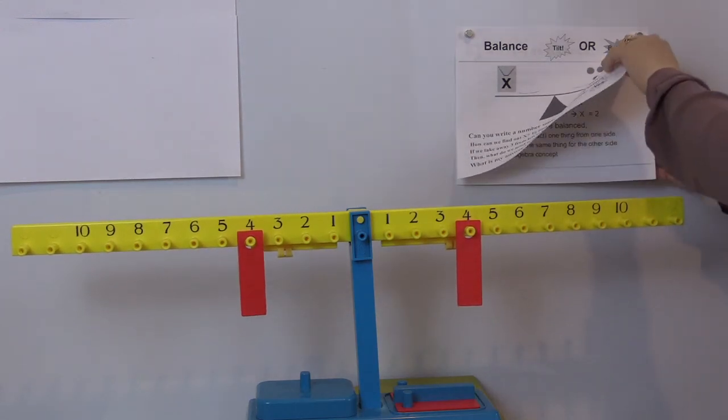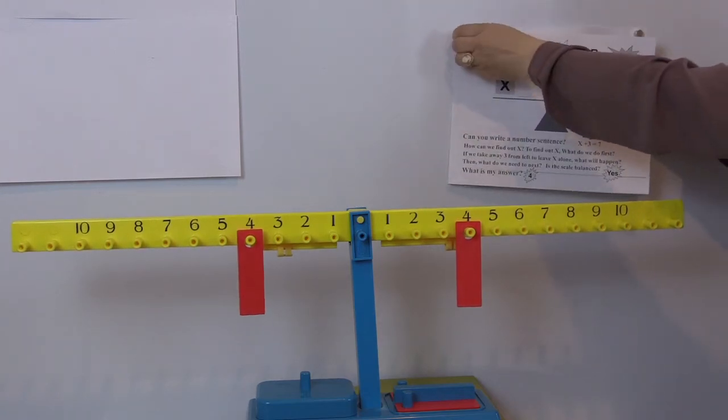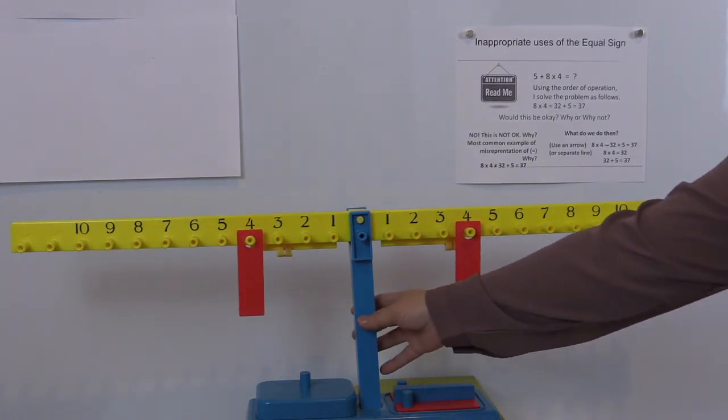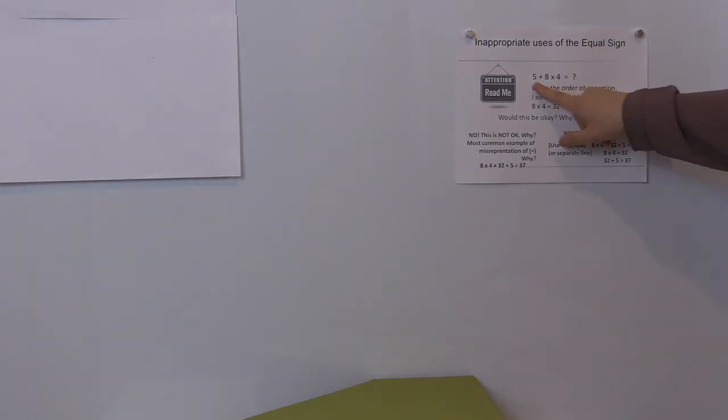So I want to talk about one more thing about the equal sign, and then we'll be done for this one. So this is something very important I want you to think about. And I see a lot of times in the classroom this is happening. So we are done with this. So I'm going to take this away. So my problem is 5 plus 8 times 4. I want to find out the answer.